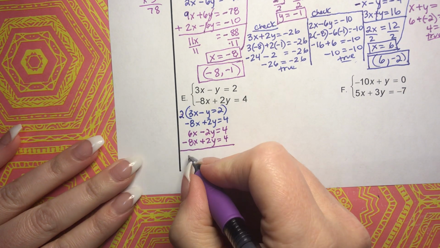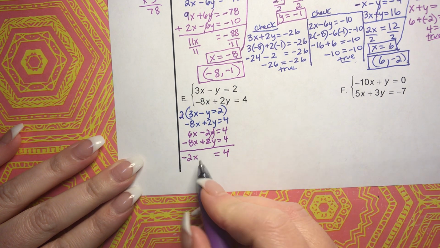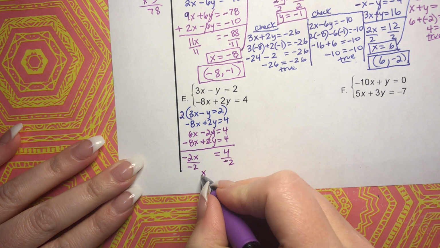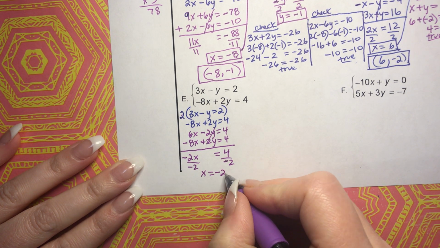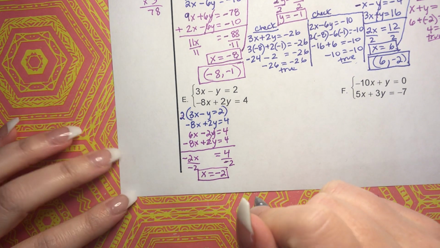6x minus 8x would be a negative 2x. Cancel. Get x by itself, divide both sides by -2. I get x equals 4 divided by -2 is -2. So if you got that, awesome.